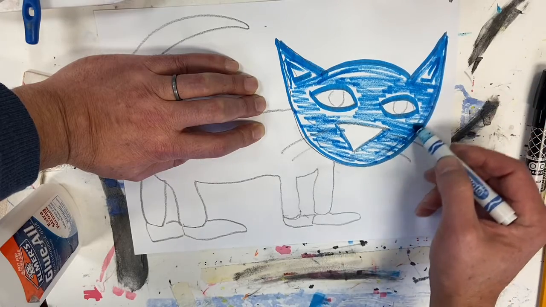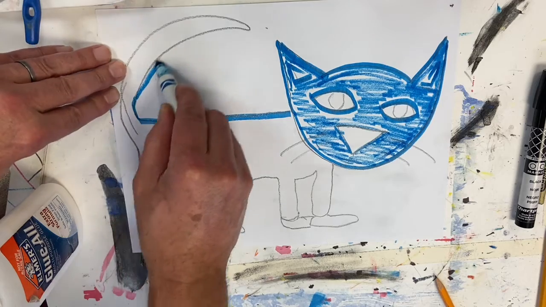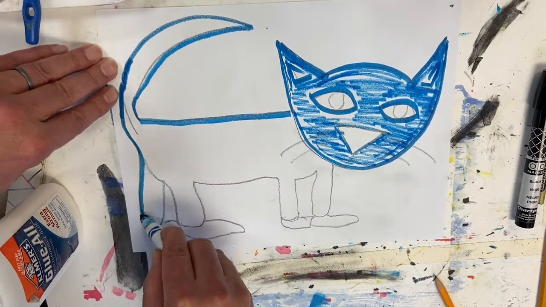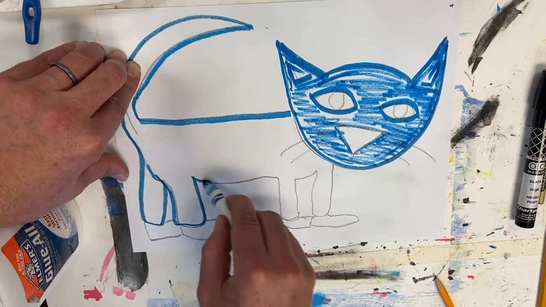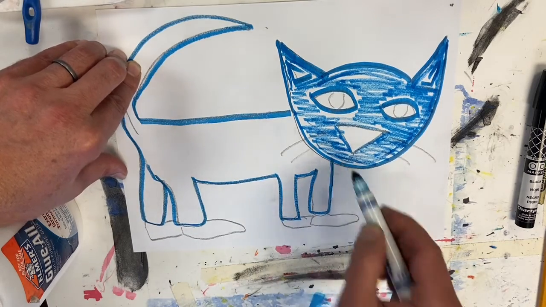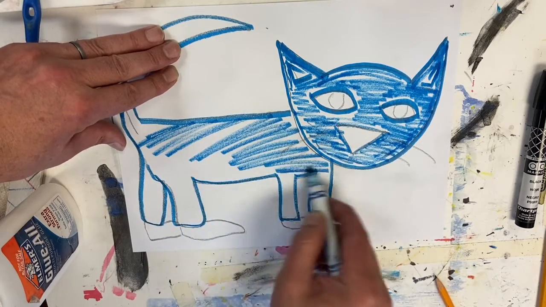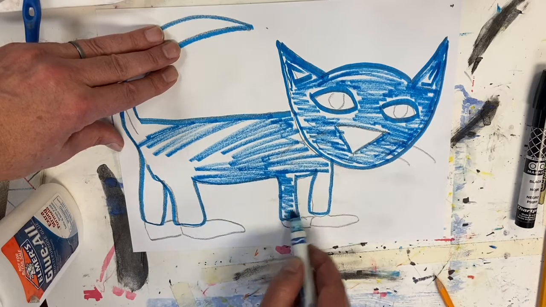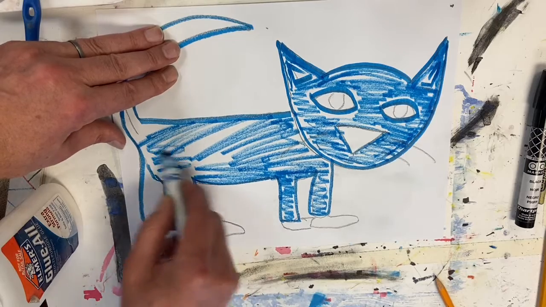Staying inside my lines if I can. And then straight line, curved line, just coloring that in. Just trace those contour lines again. Fill in Pete. There's my buddy Pete. Hi Pete, how's it going?